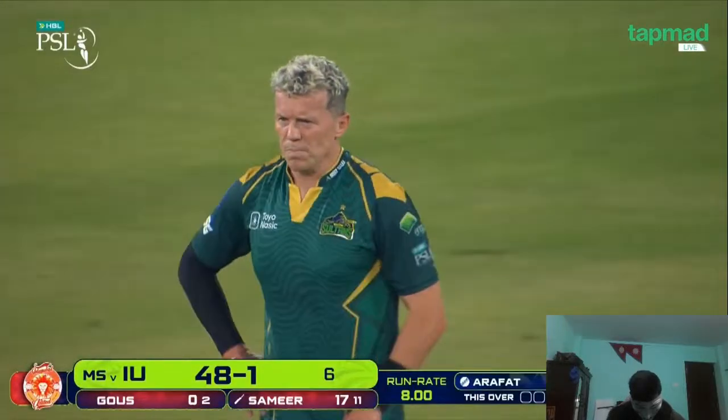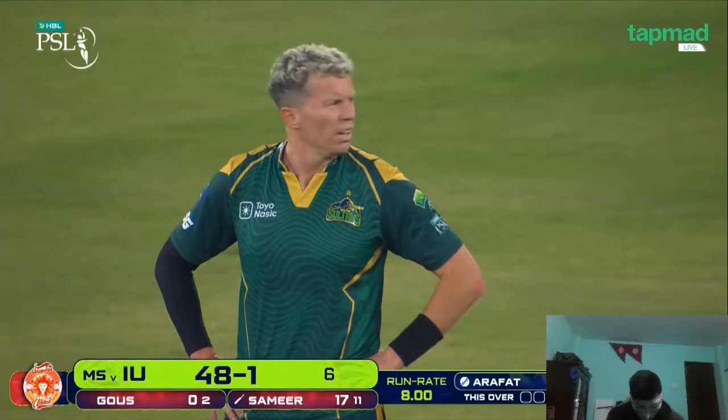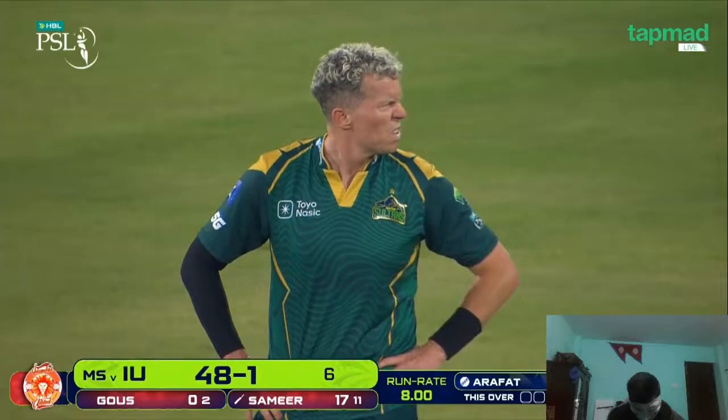Yep, 122 Ks that delivery, and he got to 144 in that over. So no signs of slowing down just yet for Peter Siddle.